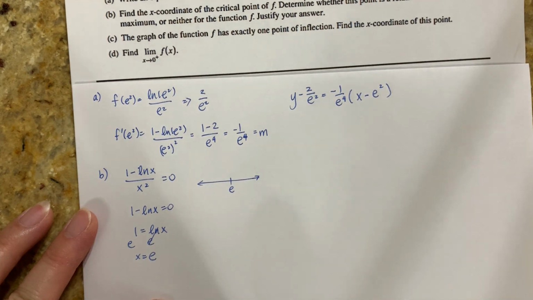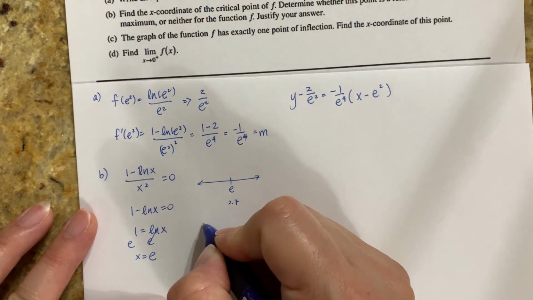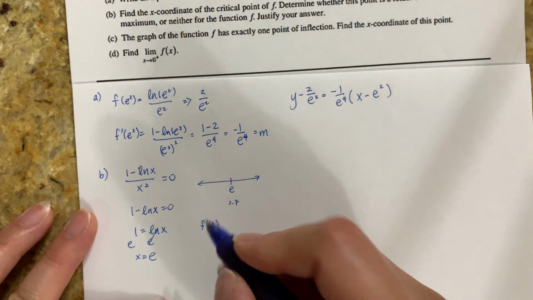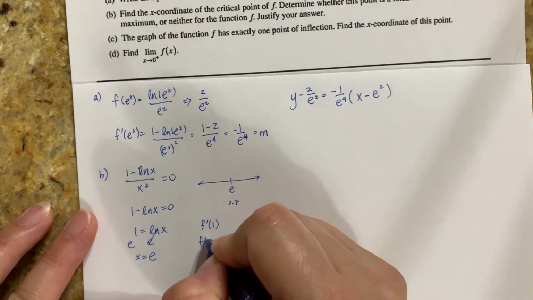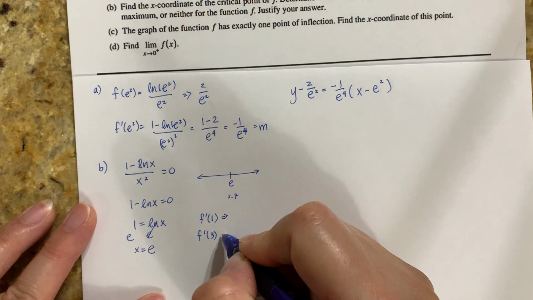Well, how do we know what e is? e is approximately 2.7 something. So if this is about 2.7 something, you want to test f prime of 1. I think that's a really nice number. And we can test f prime of 3. 3 would definitely be bigger than e, all right? So what would that give me?